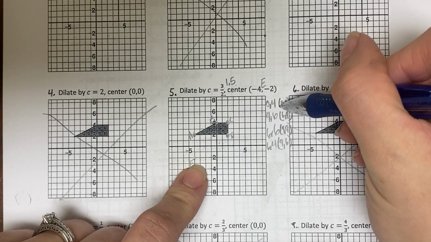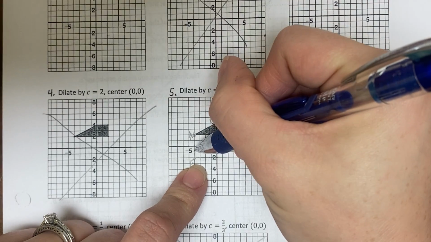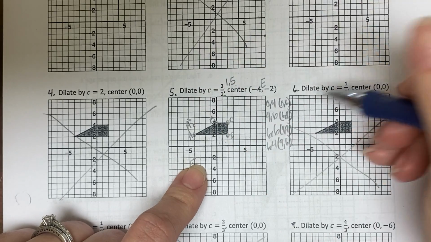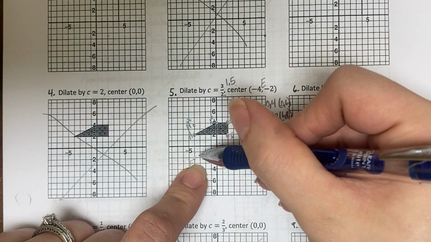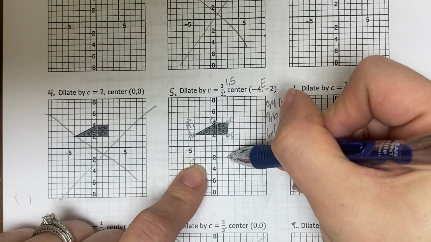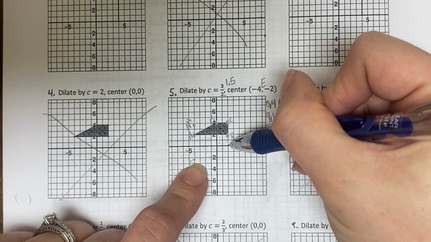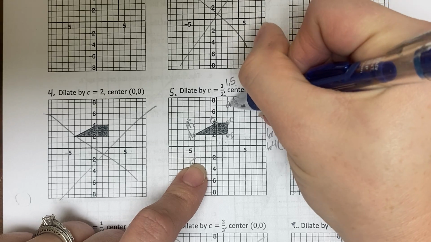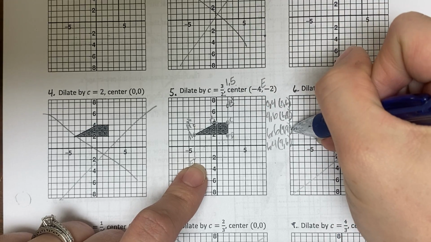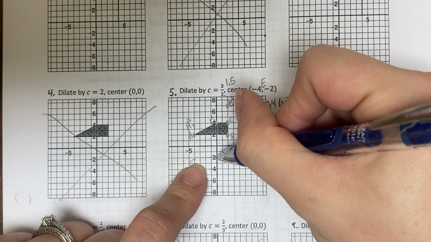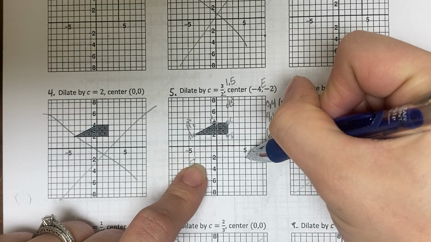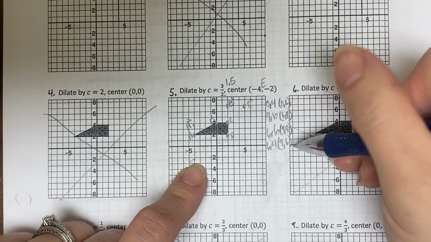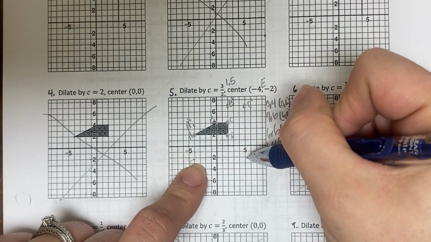So from my E, I don't need to go over any and I need to go up 6. For A prime, over 6 up 9, so that's 4, 5, 6, 1, 2, so I need to go up 7 more. For B prime, C is 9, 9, so that's 4, that's 2, so I got the 7, and then D is 9, 6.